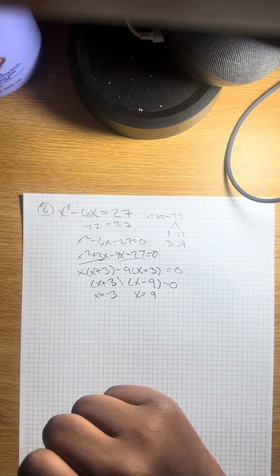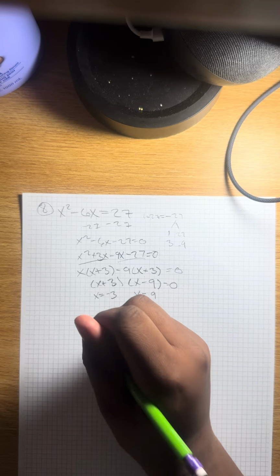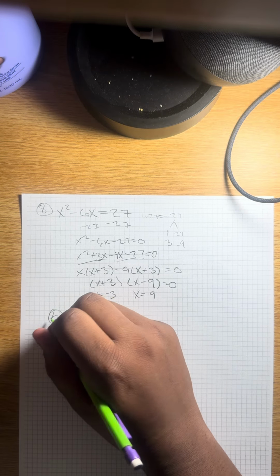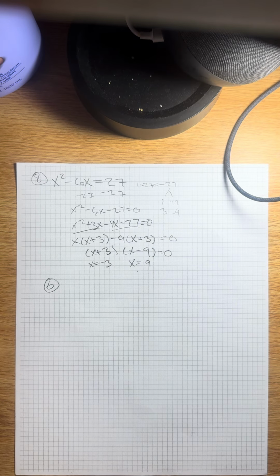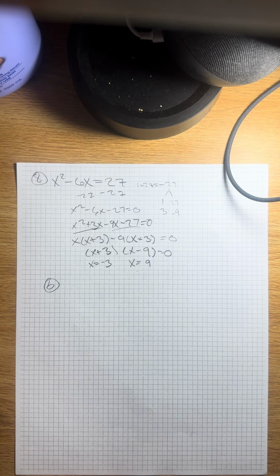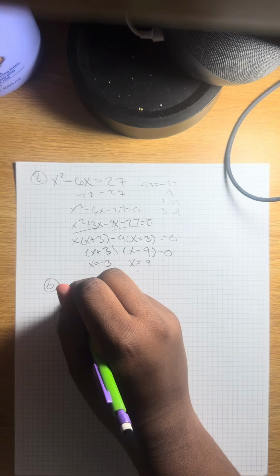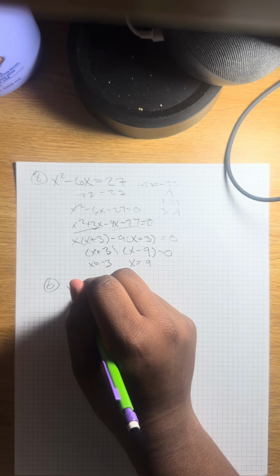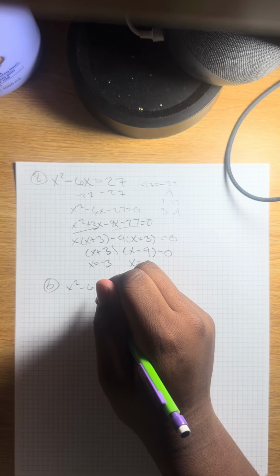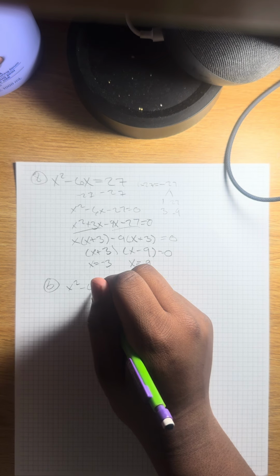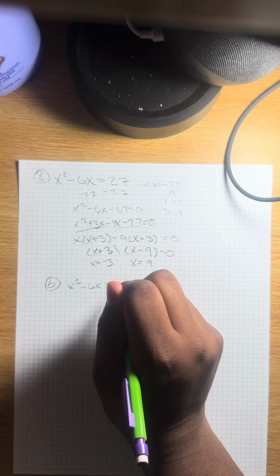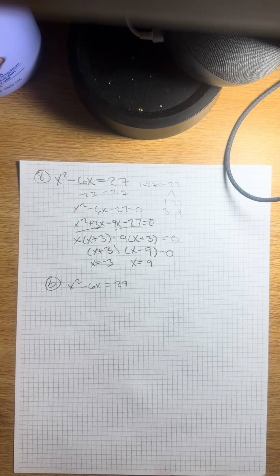Alright, next we're going to solve this using the square method. It's going to be x squared minus 6x equals 27.